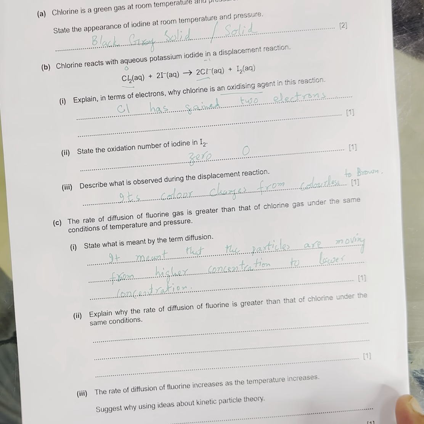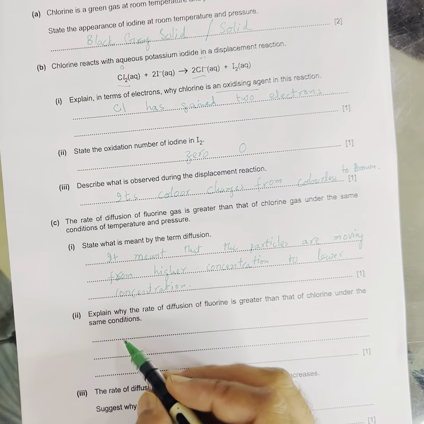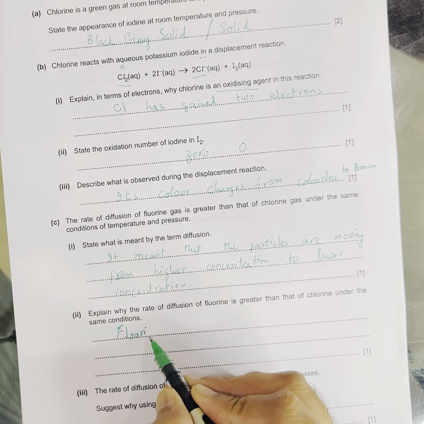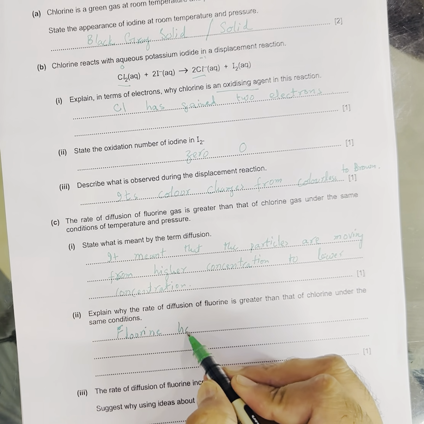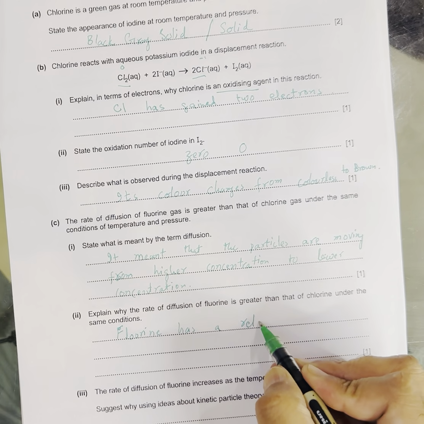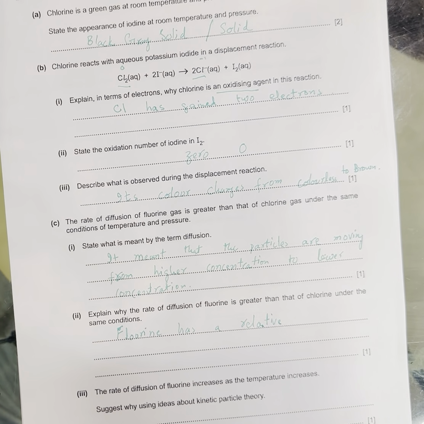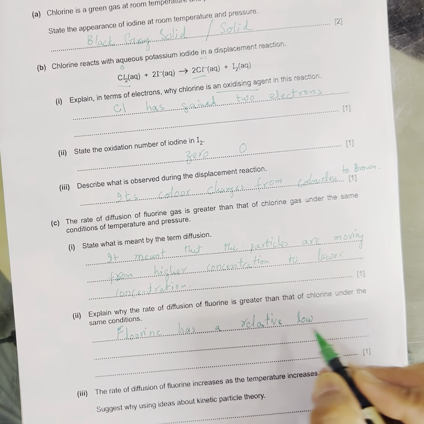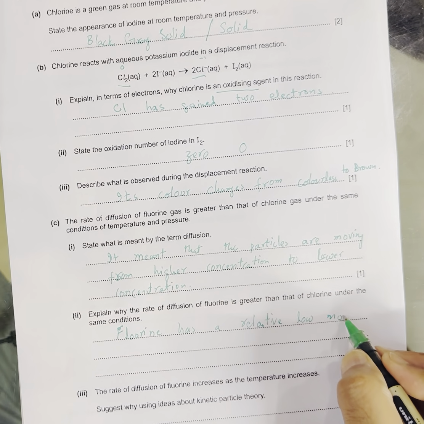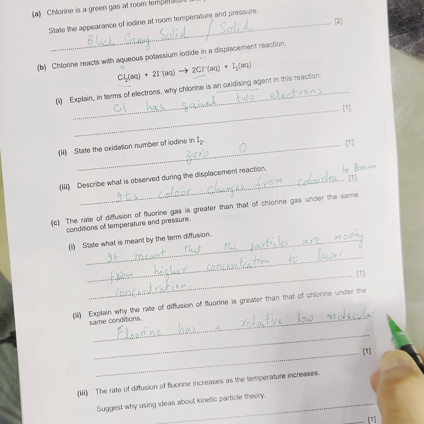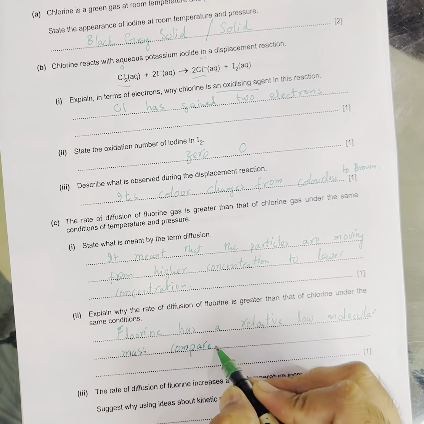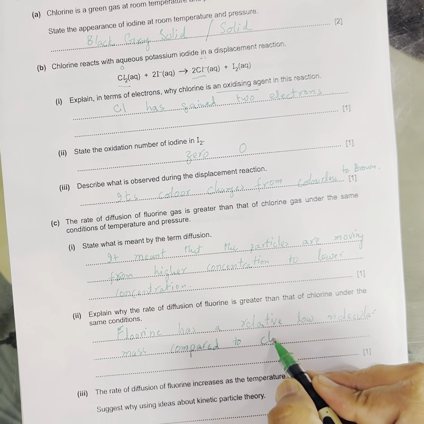Fluorine has a relatively low molecular mass compared to chlorine.